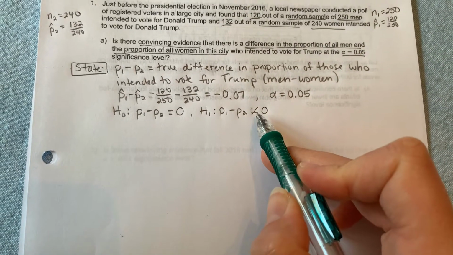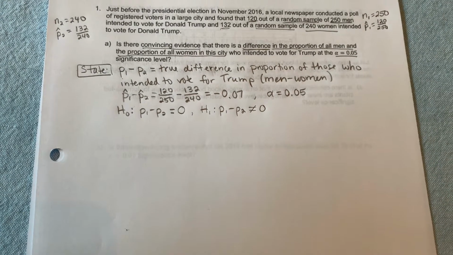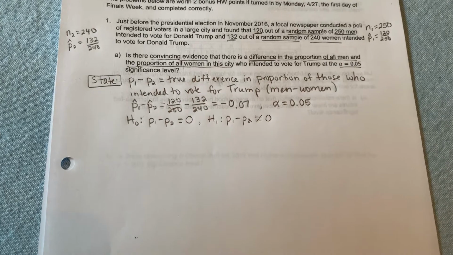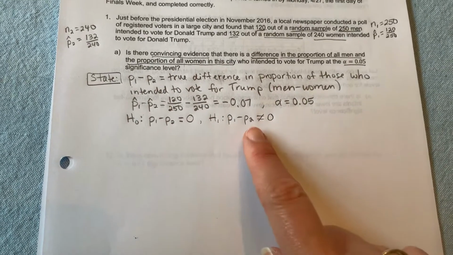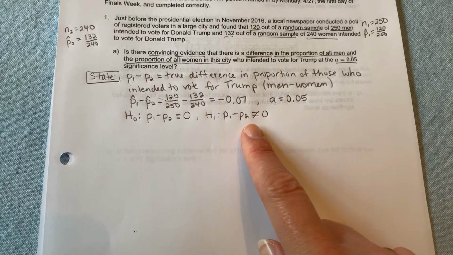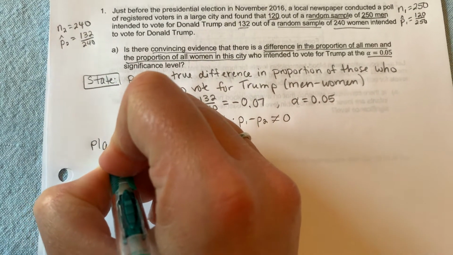That not equal to tells me I'm doing a two-sided test. So when I find my p-value, I'll have to multiply it by 2. Except I'm going to use StatDisk to do this one, so I won't even have to worry about it. I will just have to make sure that the alternative hypothesis is entered correctly on StatDisk. Okay, so then we want to plan.